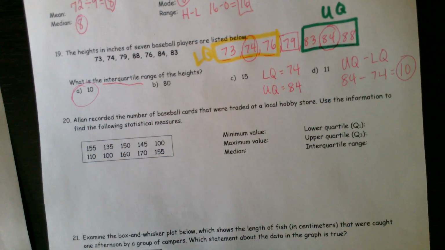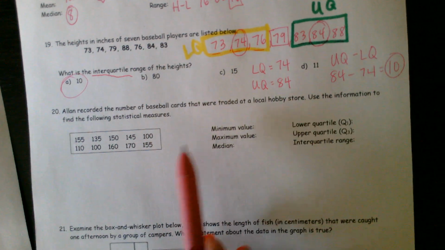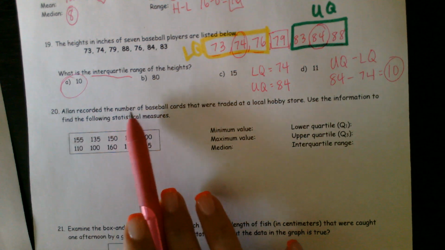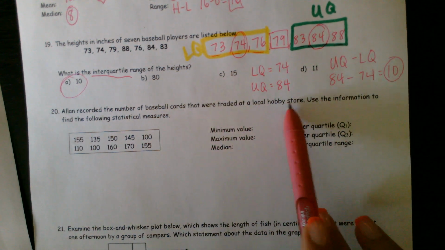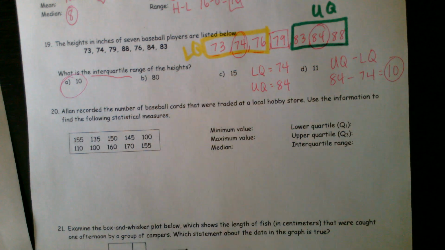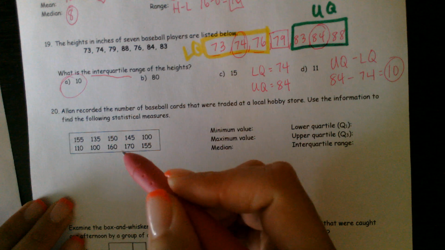All right, 20. Now we're going to put this all together again with the box and whisker plot, so another chance to get some more practice. Alan recorded the number of baseball cards that were traded at a local hobby store. Use the information to find the following statistical measures. So I'm going to put them in order to help me get started.